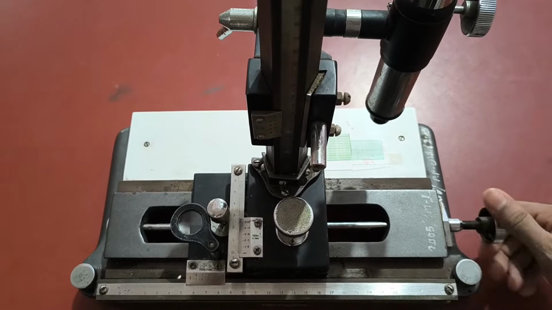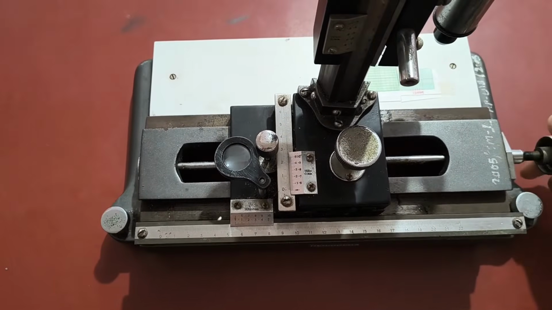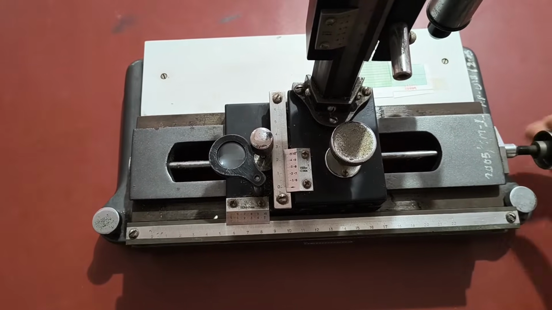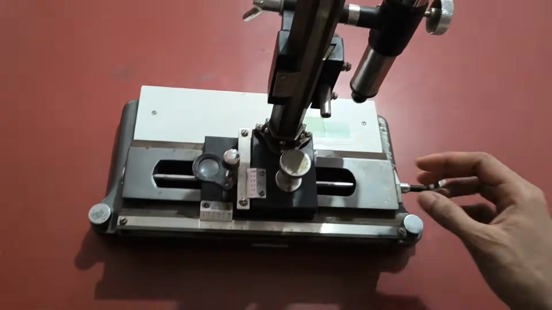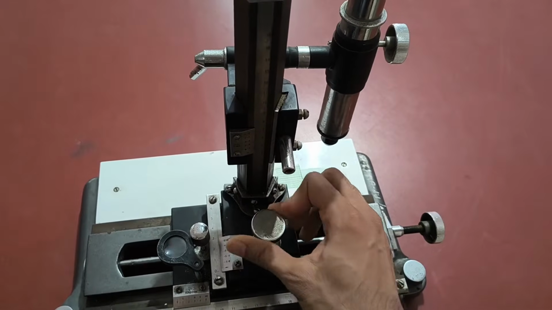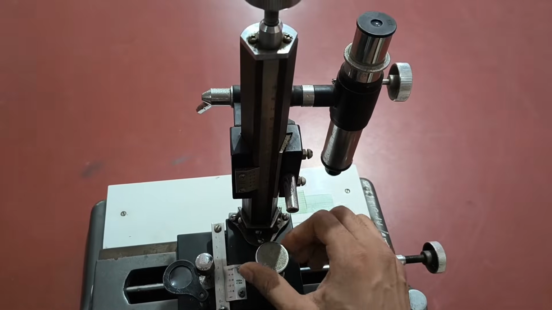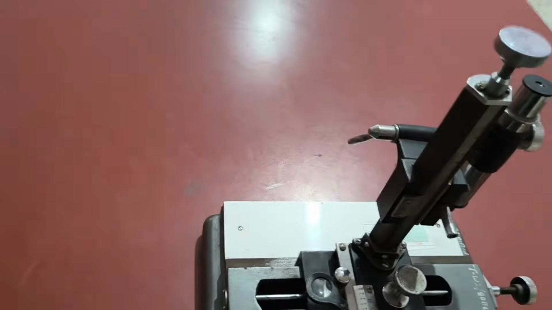So you may not be able to see here. If you look at the scale, you will see the difference. Okay, let me take it back. Now it should be moving right. With this dial, I can move it front and back. Yeah, this motion you can clearly see. And this dial is used to change its height.